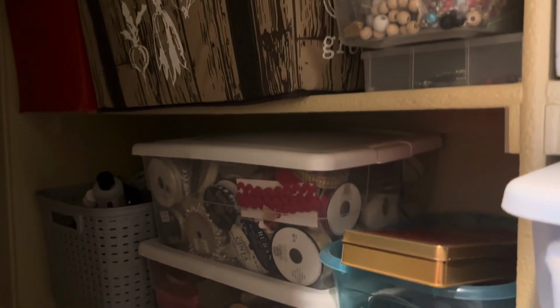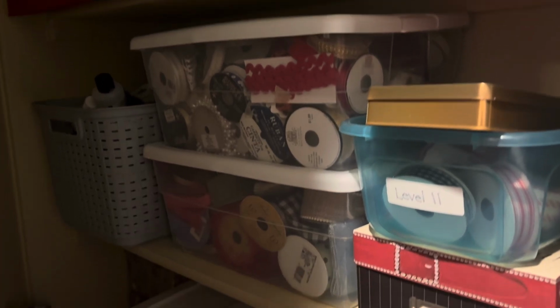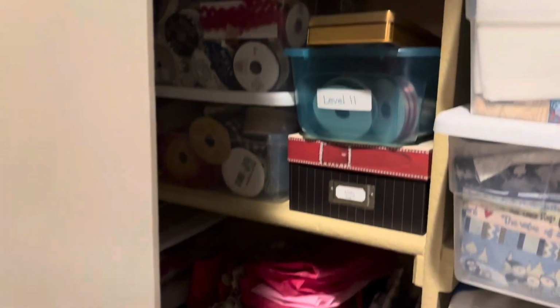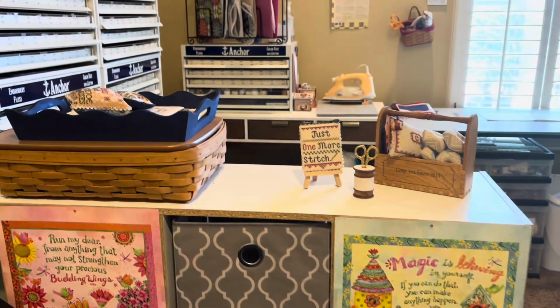So this is where she has her ribbon and those kinds of things. Tissue paper, wrapping paper. She keeps that all there in the very back. And then, hope I'm not making you dizzy.